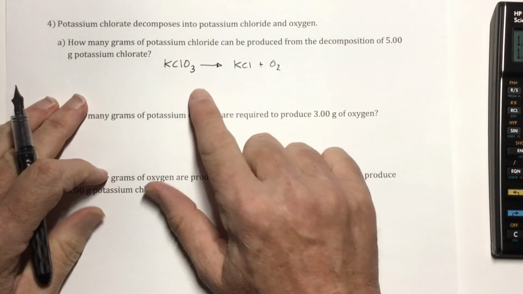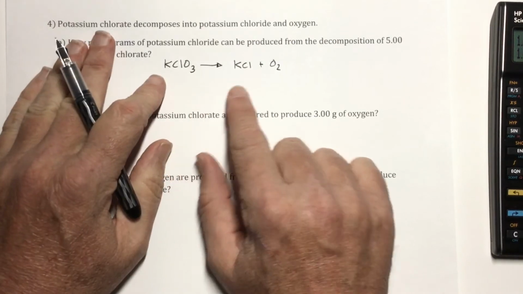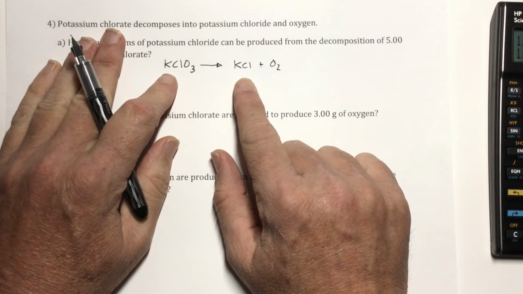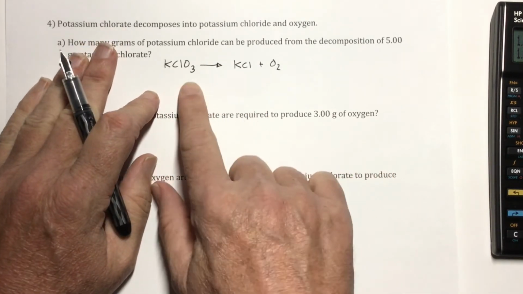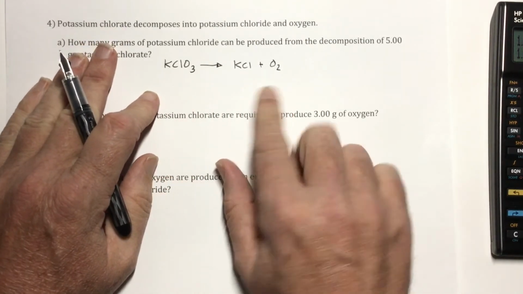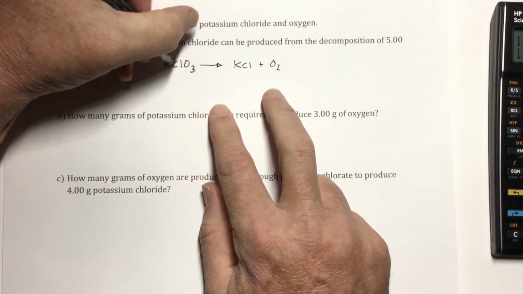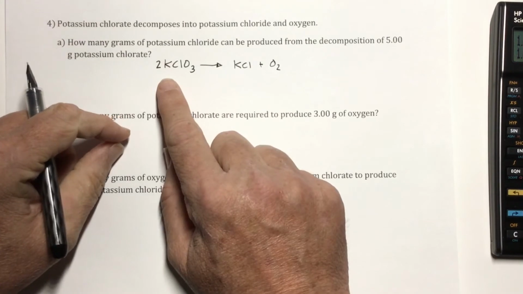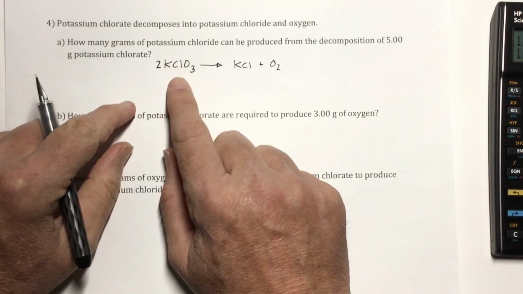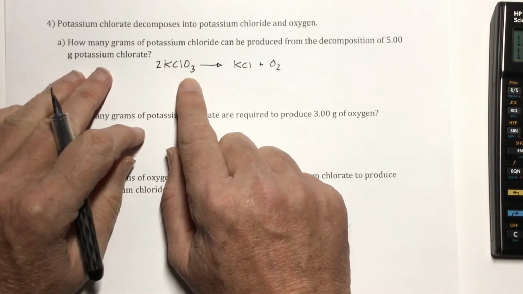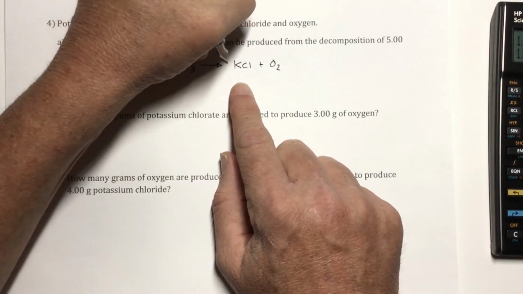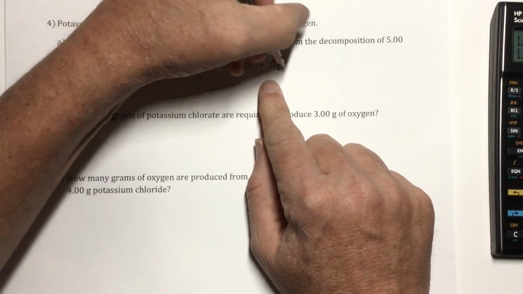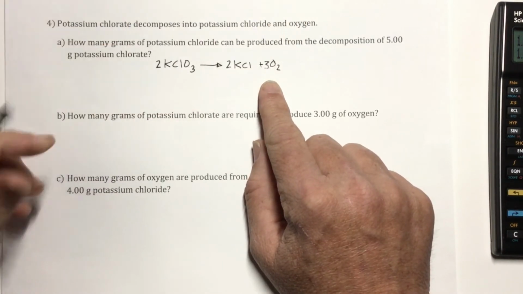Now, is it balanced? I have 1 potassium, 1 chlorine, 1 chlorine. No, it is not balanced. But I can balance it easily enough because I have 3 oxygens here and 2 there. I just need a number those can both be. So let's put a 2 here. That will give me 2 potassiums and 2 chlorines and 6 oxygens. And if I put a 2 here, I have 2 potassium, 2 chlorines, and 2 oxygens. I need 6, so I'll just put a 3 right there.